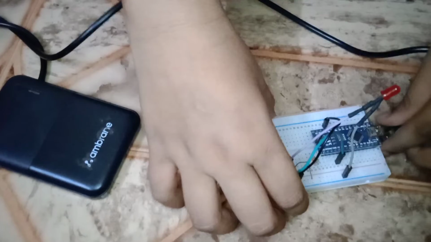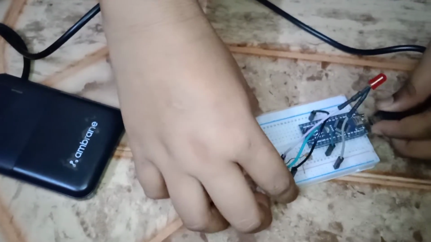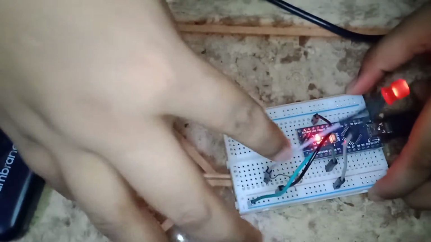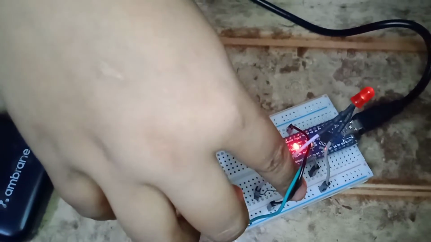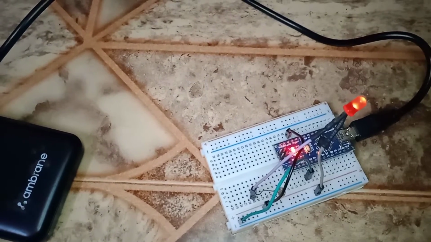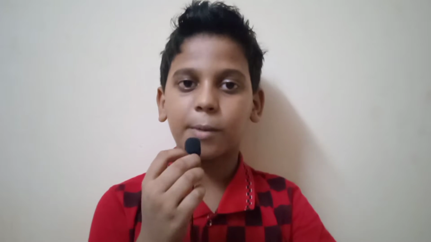Let's check. Now I am going to give power to the breadboard. See, when I put my finger on LDR, the LED glows dim. When I take off my hand, the LED glows brightly. This is the principle used in auto brightness in our mobile phone.